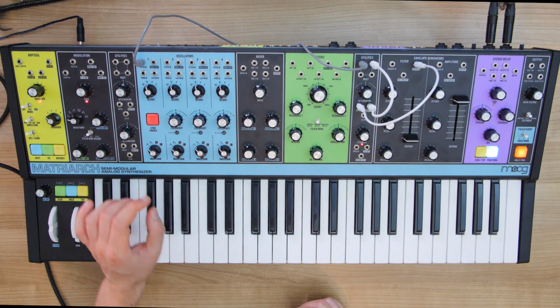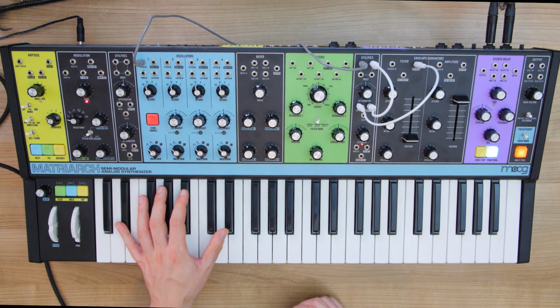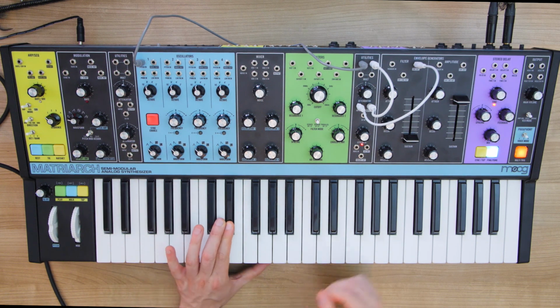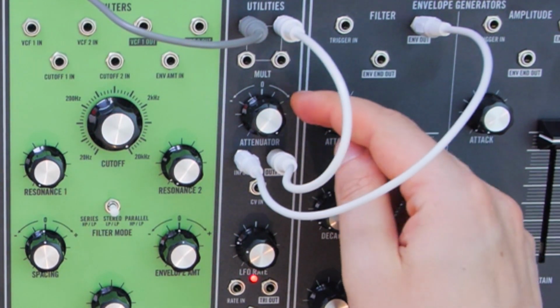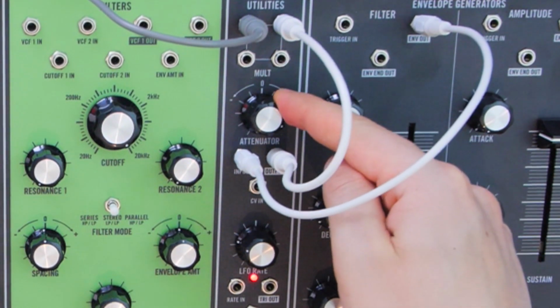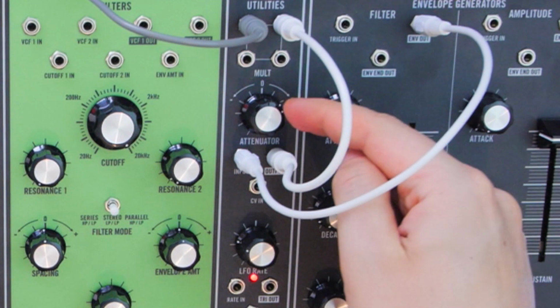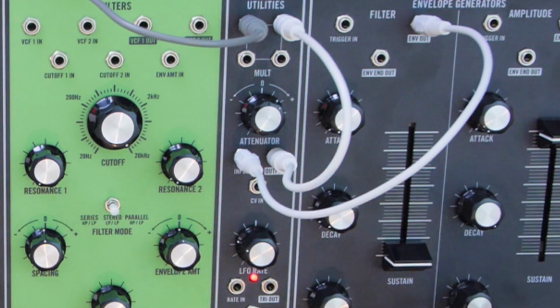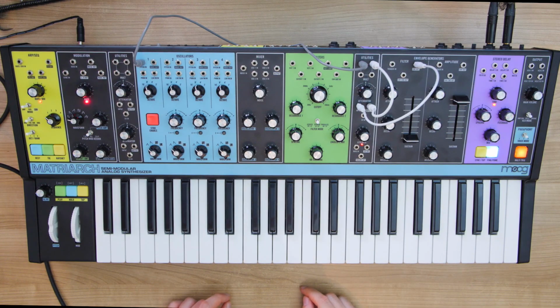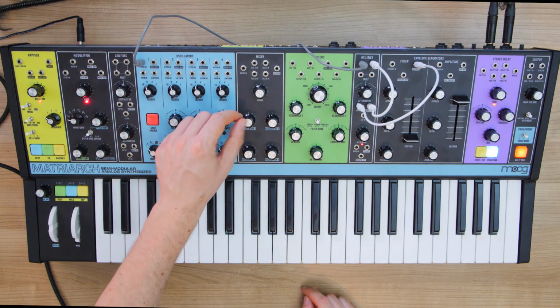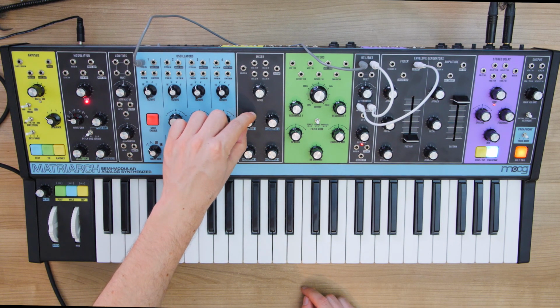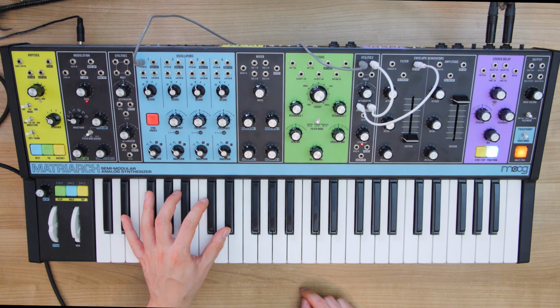And now I want to attenuate that effect by dialing back. And then we turn on the oscillator 1 fully. That means we get some more distortion.